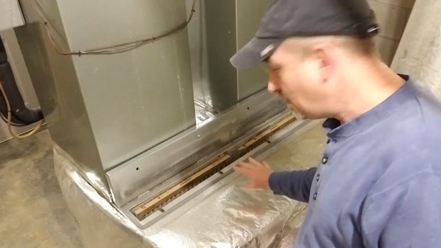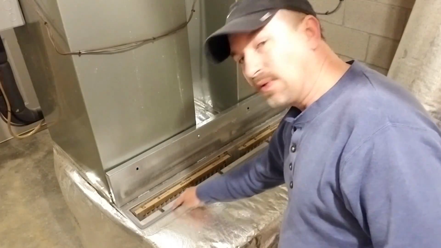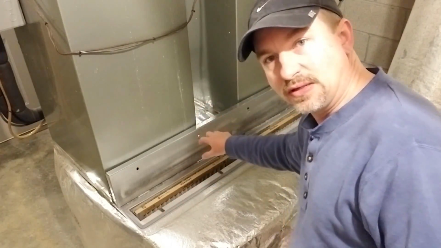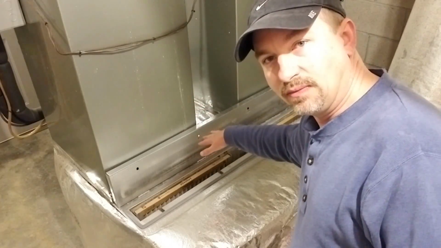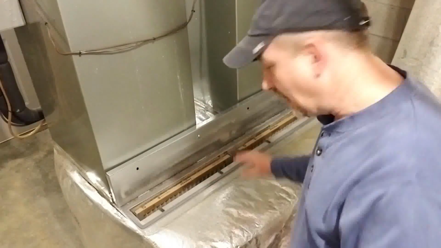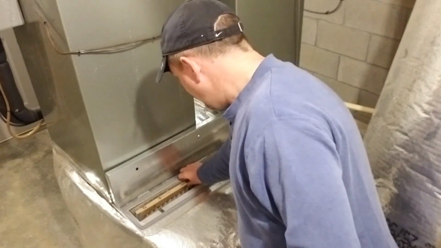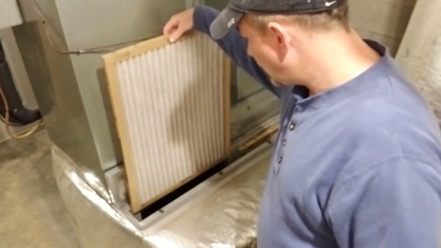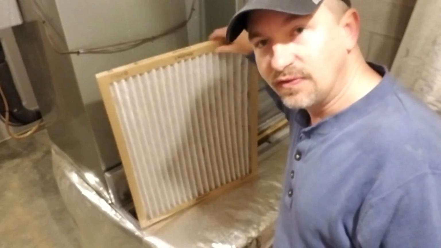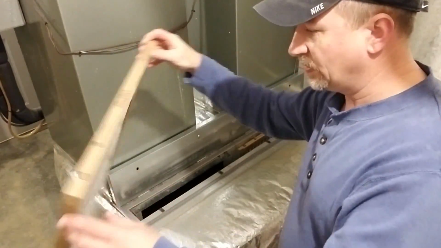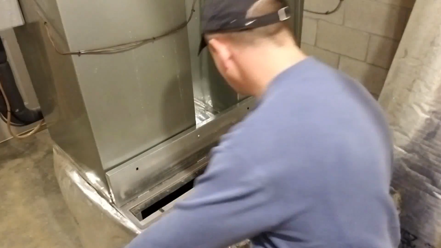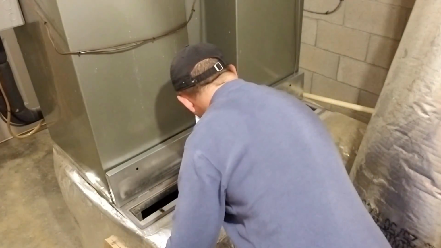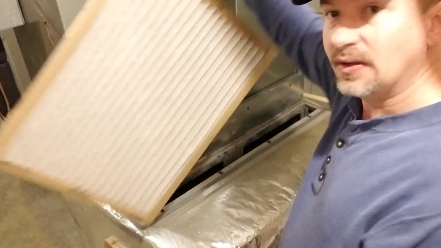And again, I custom made this. There's a rubber seal all the way around, so when this little lid is closed, it's airtight. And then I designed it to use 2 very standard size air filters, 20 by 25 by 1. So all you do, lift those out like that.